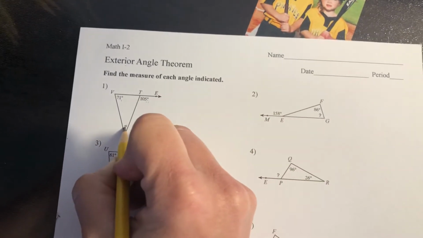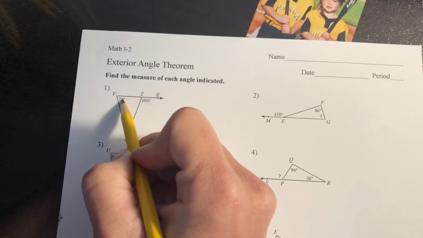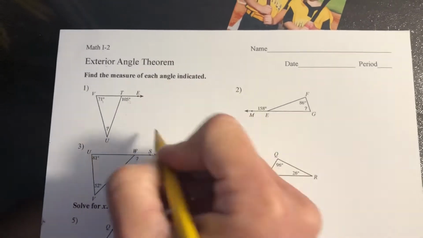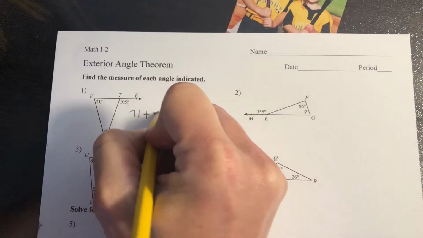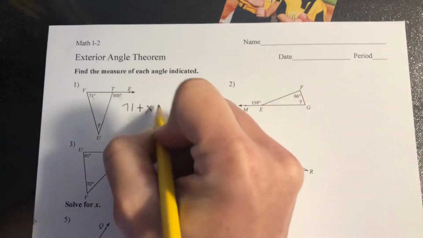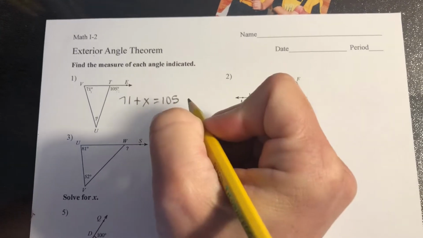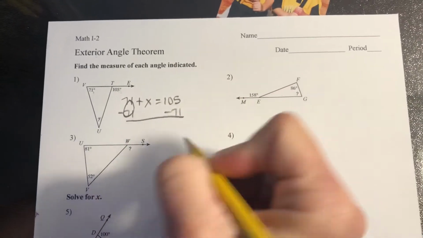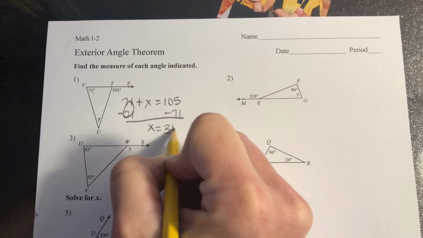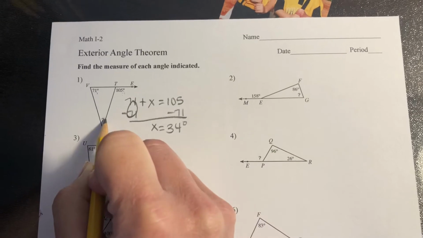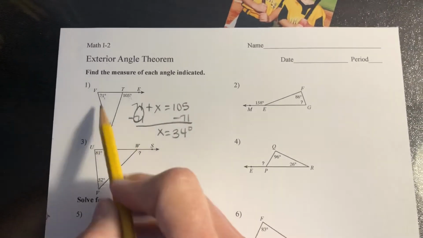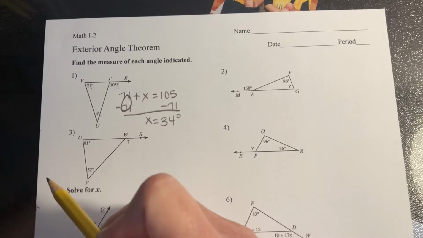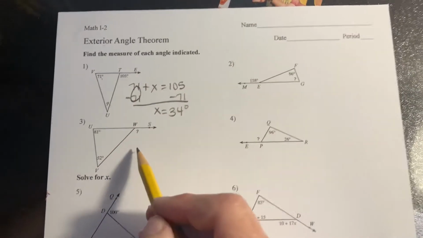So to find this missing angle here, I know this angle 71 plus whatever this missing angle is going to add up to 105 degrees. So 71 plus x is that missing angle, equals 105. Subtract 71 from both sides to get x alone. X equals 34. So this missing angle right here is 34 degrees. And when you check yourself, 71 plus 34 does equal 105. So we are correct.